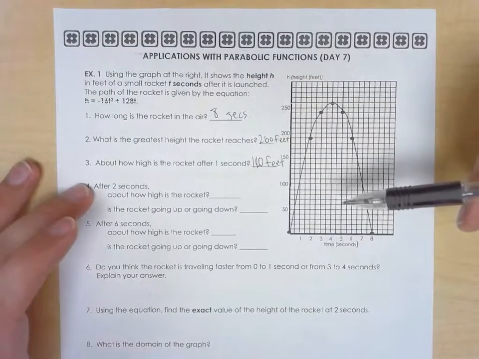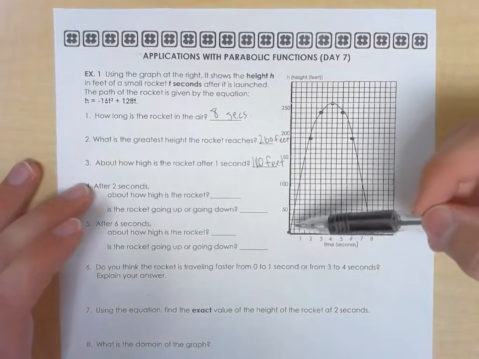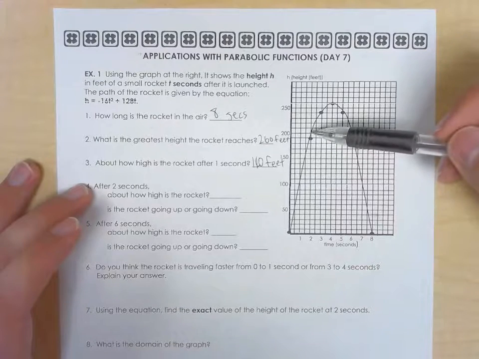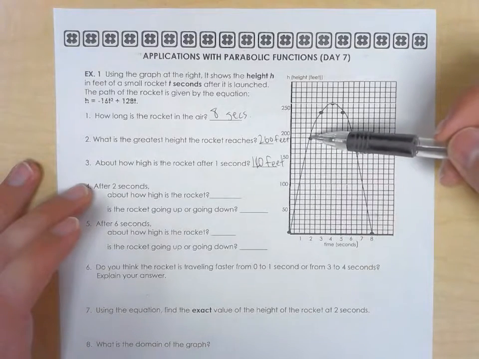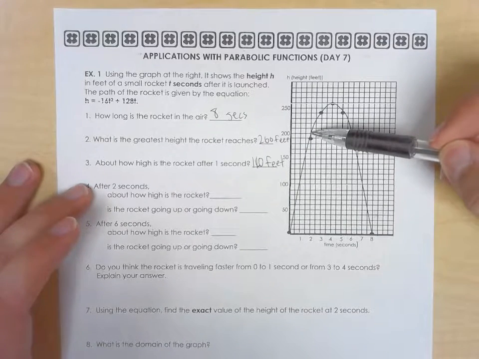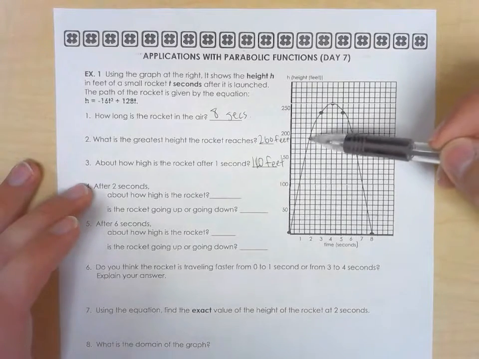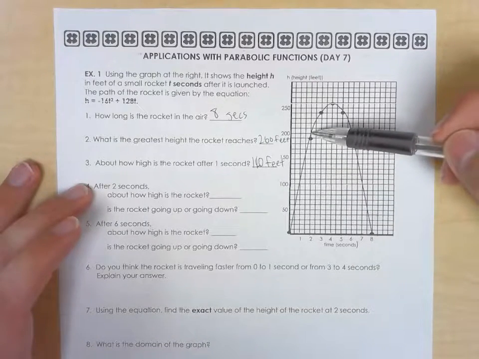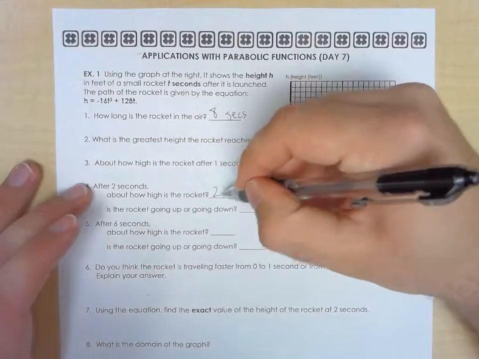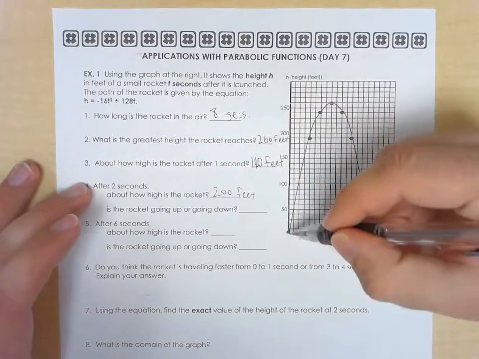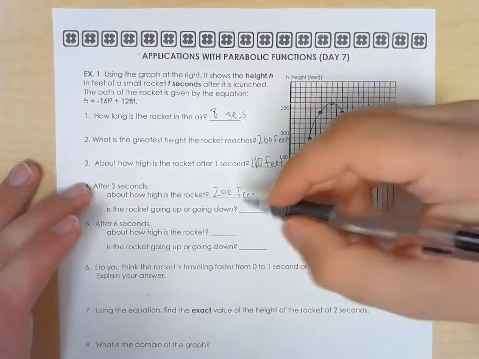After 2 seconds, about how high is the rocket? So it looks like this rocket keeps going up. After 1 second, it's at 110 feet. At 2 seconds, it's kind of hard to tell. They've got this dot here, which is a point, but I'm going to go with 200 feet because I feel like this line crosses exactly the 2 on the x-axis, our input, at exactly 200 feet. And is the rocket going up or down? Well, it looks like right now it's getting higher and higher, so I'm going to say going up.